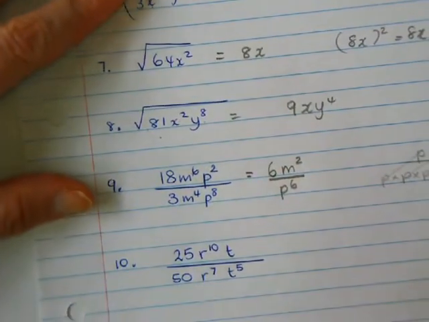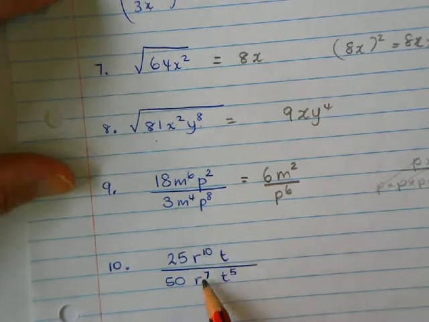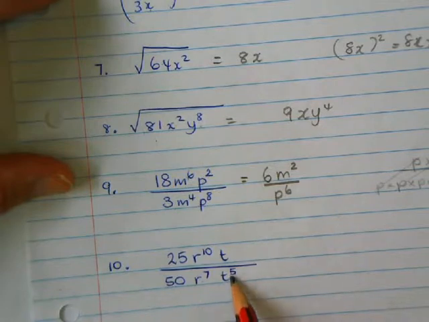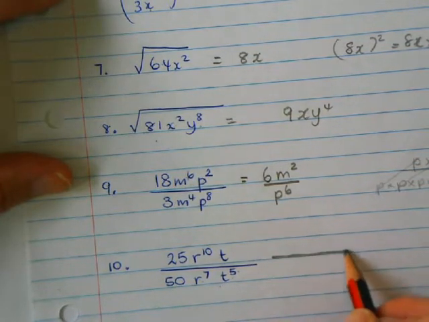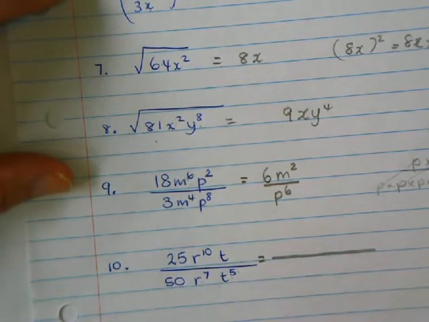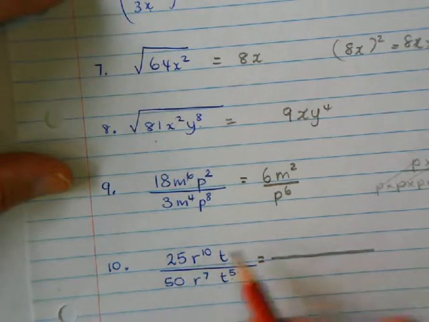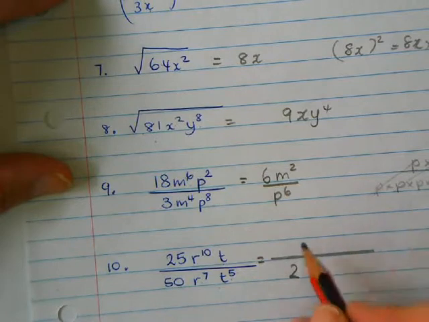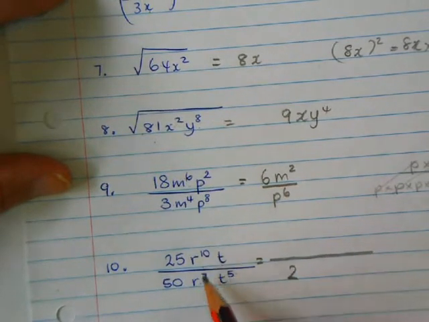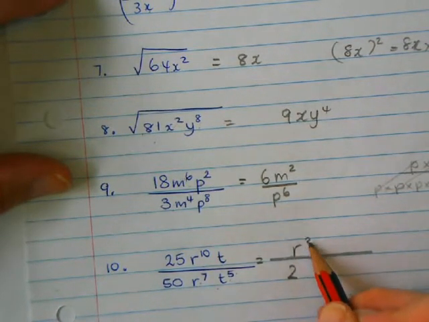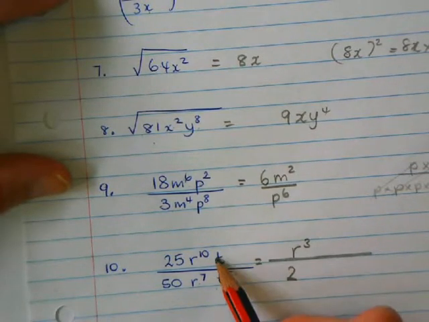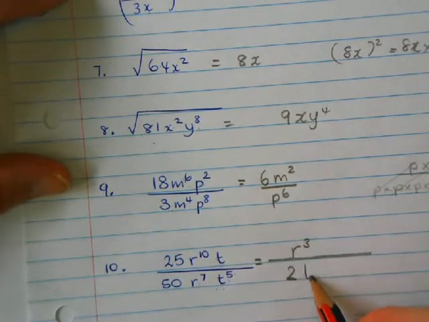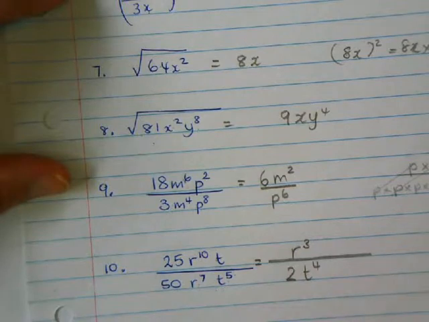Okay, the last one we've got here, just have to look very carefully at the numbers. We've got 25 r to the power of 10 t, over 50 r to the power of 7 t to the power of 5. So let's look at the numbers first. 25 over 50, that's the same as 1 over 2. We don't have to write the 1, we just write the 2 on the bottom line, so it's a half. r to the power of 10 over r to the power of 7 becomes r to the power of 3 on the top line. t on the top and t to the power of 5 on the bottom becomes t to the power of 4 on the bottom line.